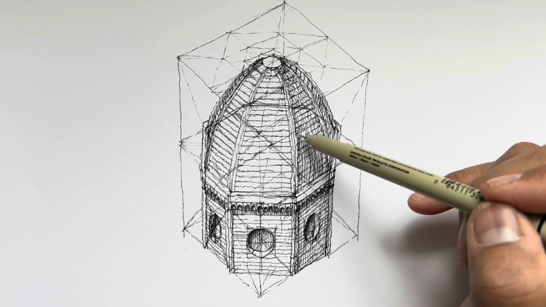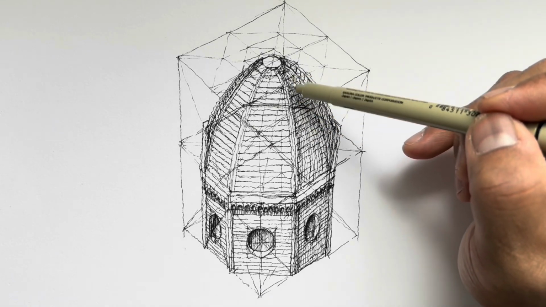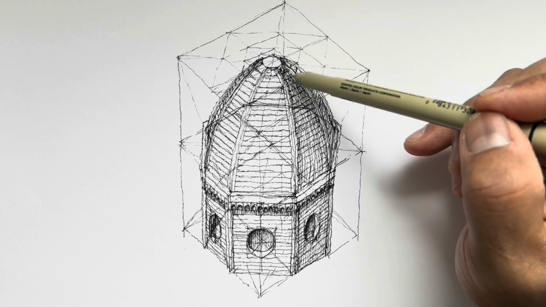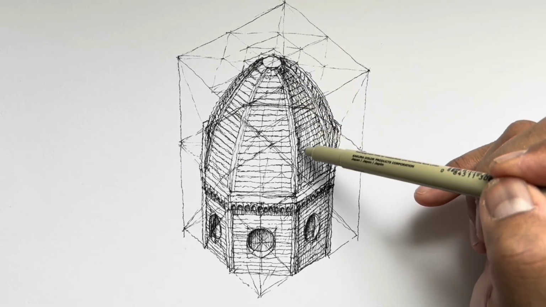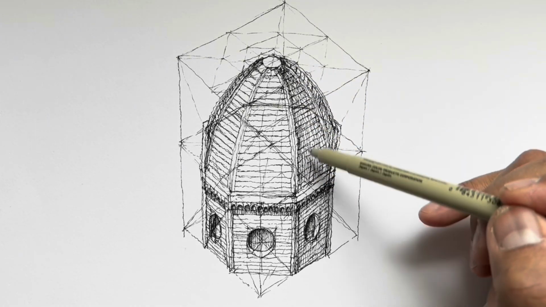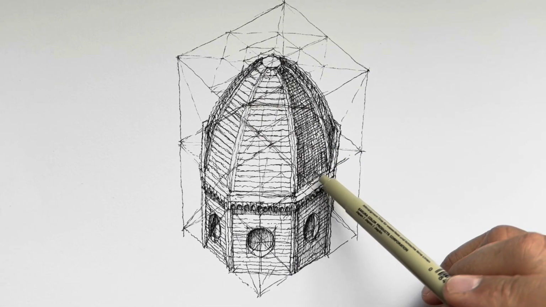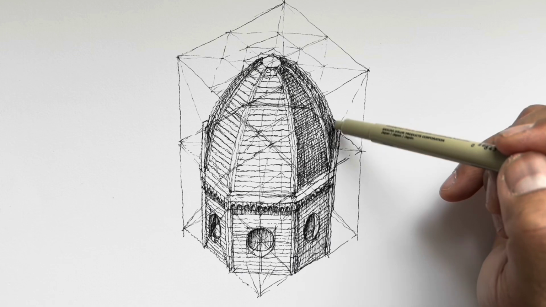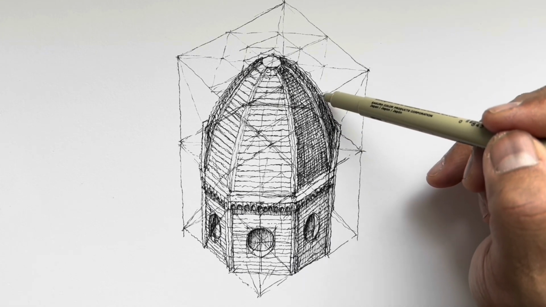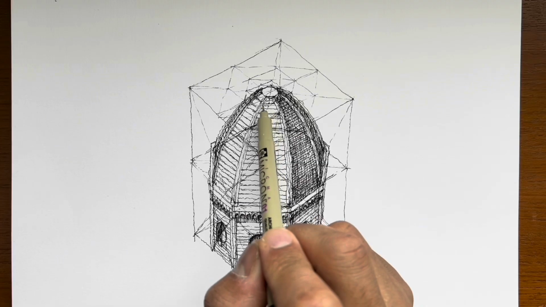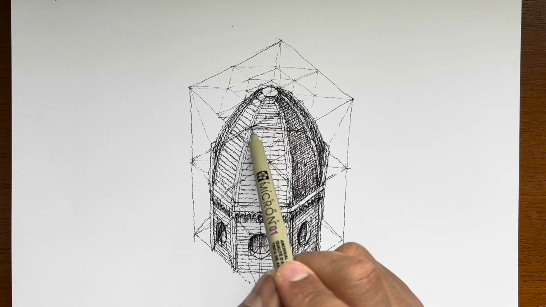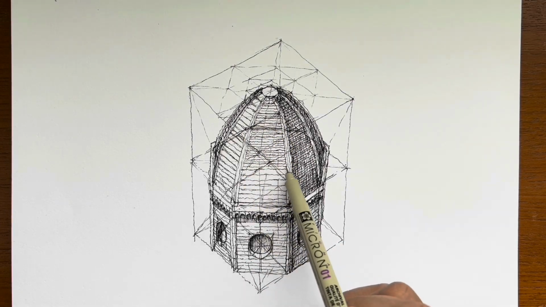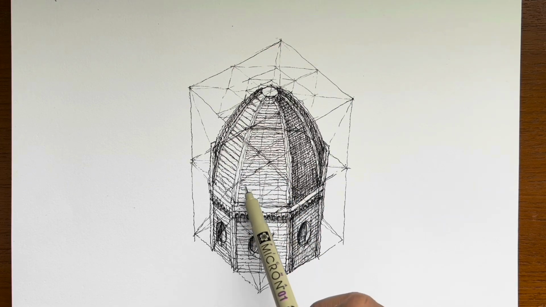Just bear in mind, this dome, as mentioned earlier, is based on the Brunelleschi dome in Santa Maria del Fiore in Florence, to make it simple. I'm not trying to copy that building exactly, but more of a similar understanding, because it's not a completely round shape, but rather slightly pointy at the top.